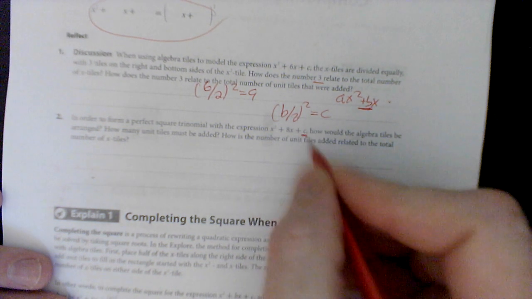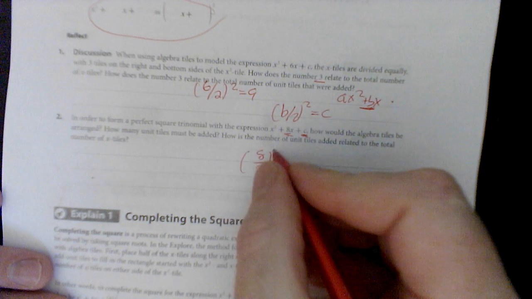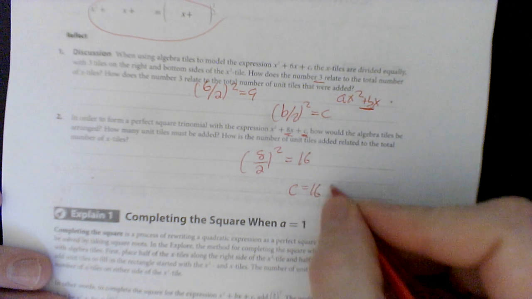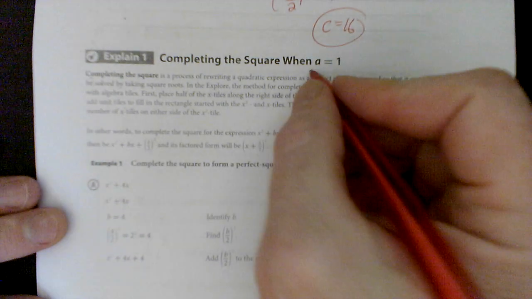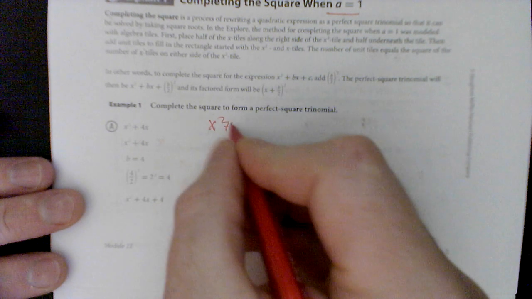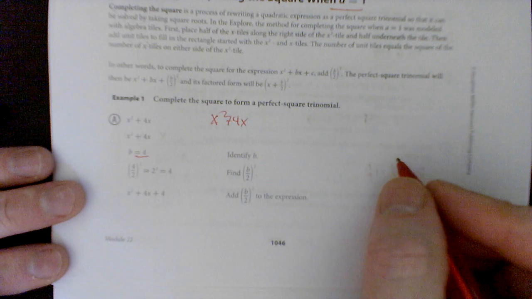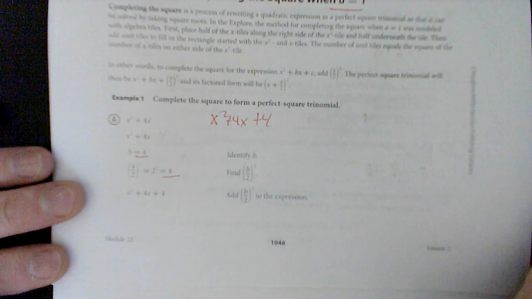So what if I was going to find out this c right here? Well, my b term's 8, right? So it's that 8 divided in half squared, which would make it 16. So c in this case would be 16 if I wanted to make a perfect square. I'm going to keep going right here with that rule, half of b squared. And this works when your leading coefficient is 1. So when I go here, I can see that we've got x squared plus 4x. So I take my b term of 4, divide it in 2, and square it, and we add 4 to complete it.